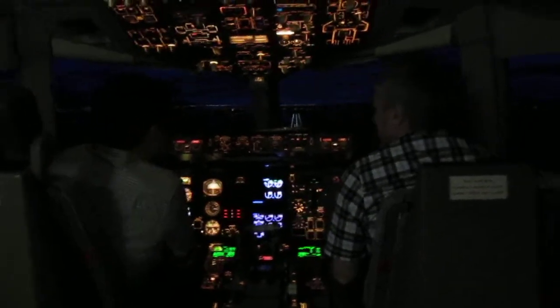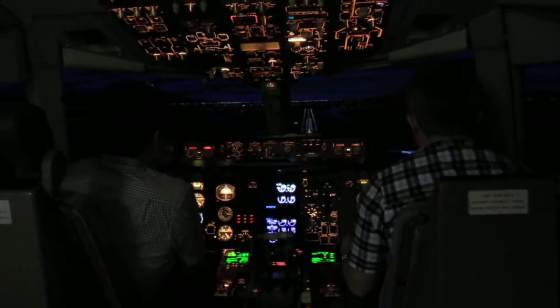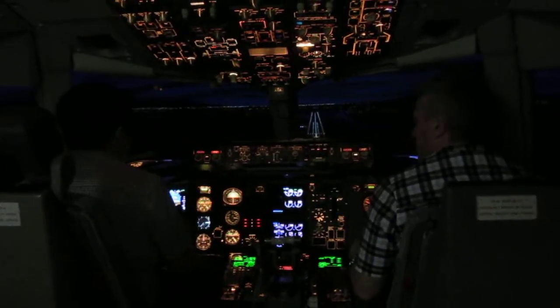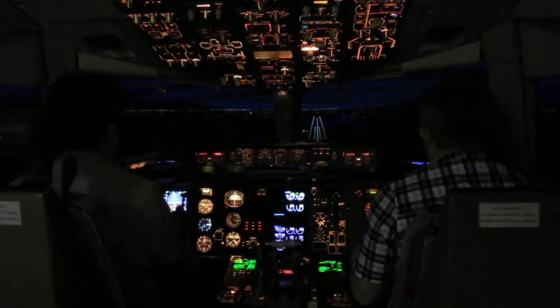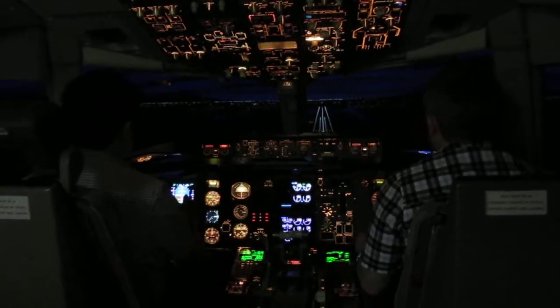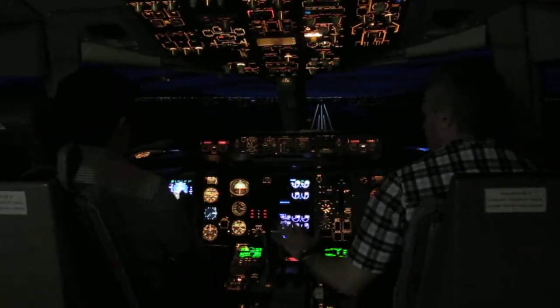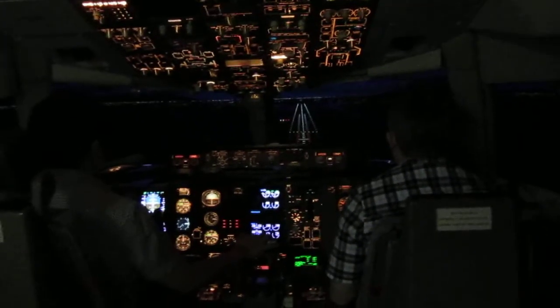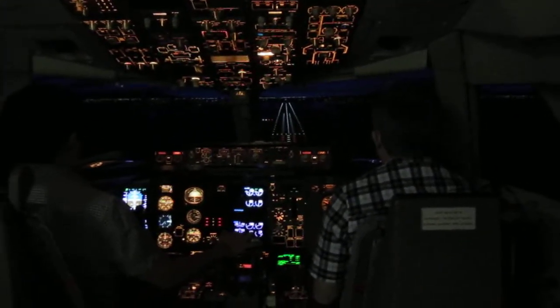Alright, you ready to hand fly now? Okay. Just lock it in. Yep, so just disconnect, put your feet on the rudders, and then press that autopilot button, press it twice, and just hold it where it's at. Put your other hand on the thrust levers, and just keep it going at about the same attitude, same angle.